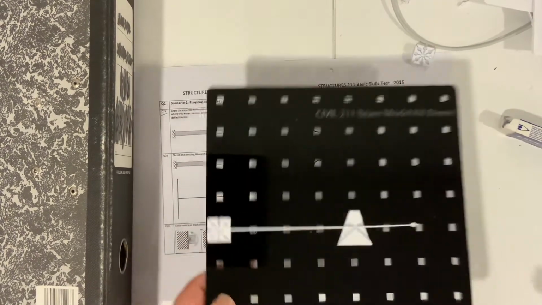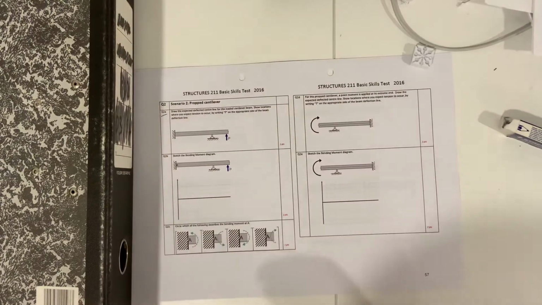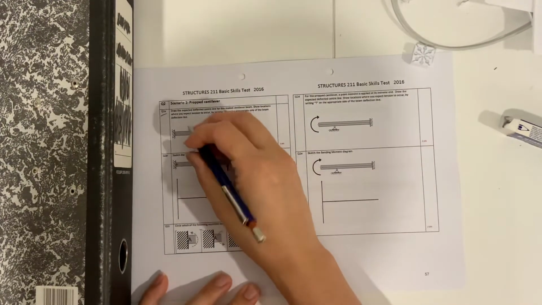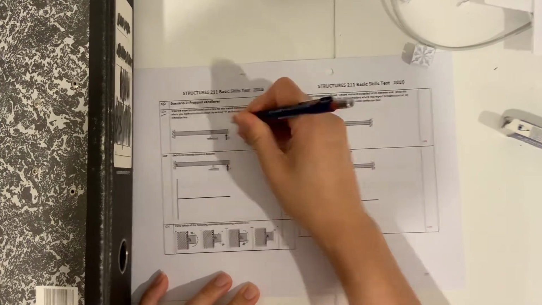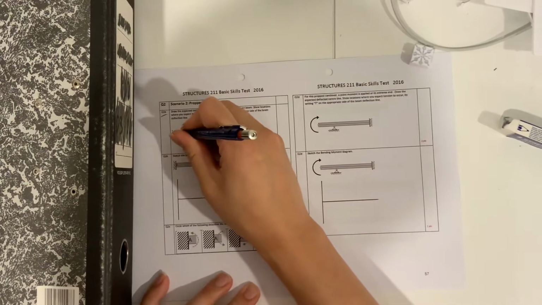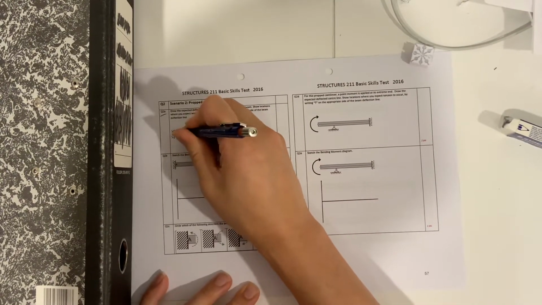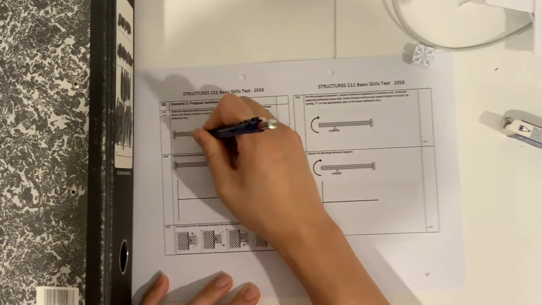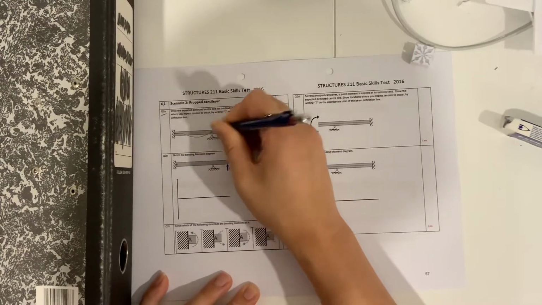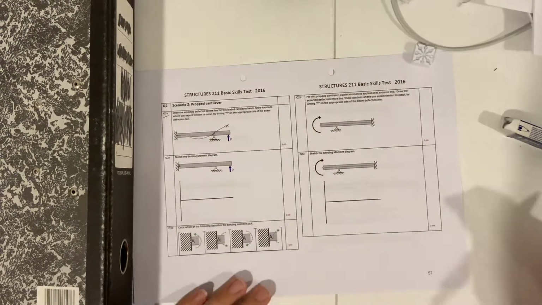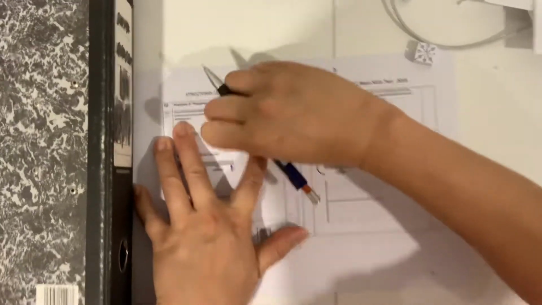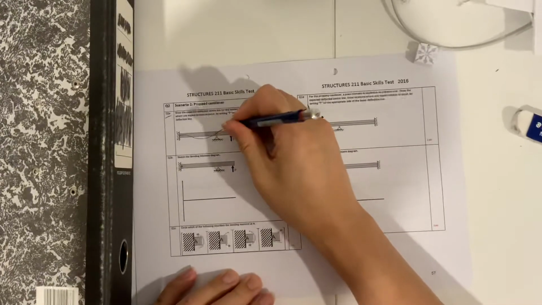So let's draw the deformed shape. The deformed shape, that point there wouldn't move, that point there would be going upwards, that would be coming out at 90 degrees, and that would be going down and then going all the way up there. Maybe I should show some curvature.